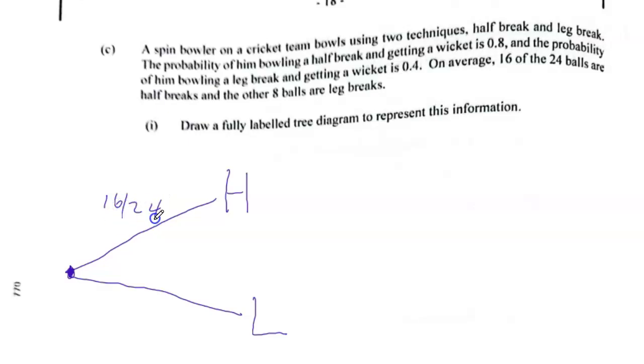And the other 8 are leg breaks, so 8 out of 24. And of course, we could reduce these fractions. 16 over 24 is 2/3, and 8 over 24 is a third. So 2/3 for half break, 1/3 for leg break. Let me just use the simplified fractions, 2/3 and 1/3.